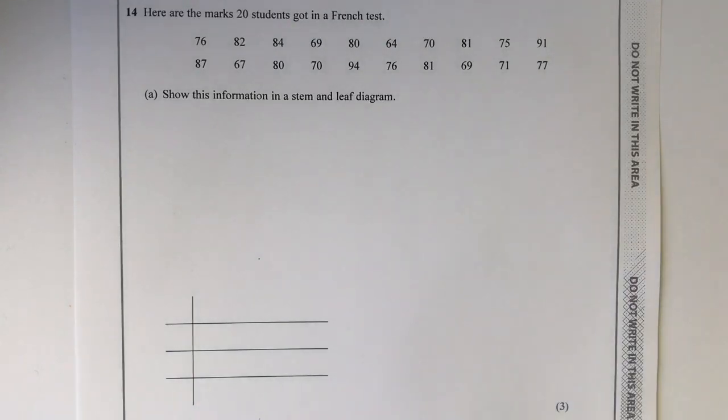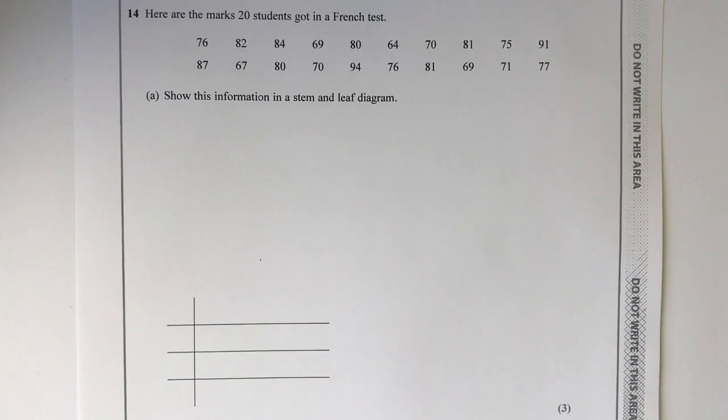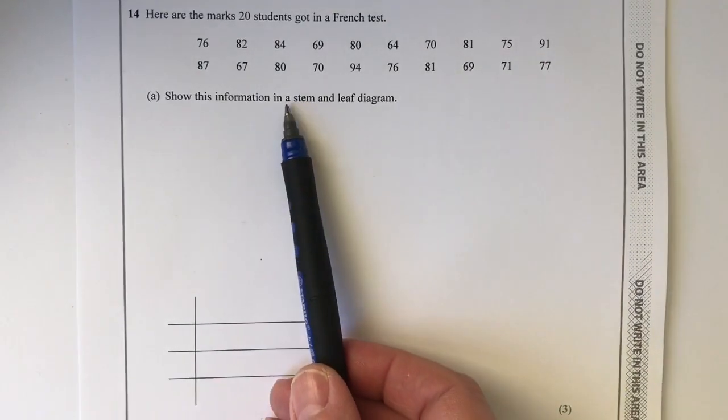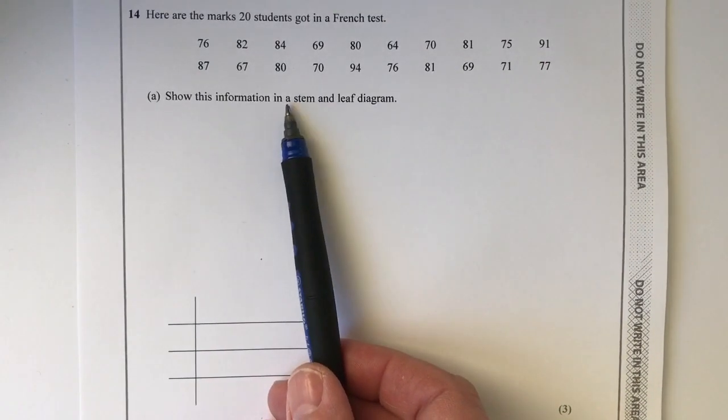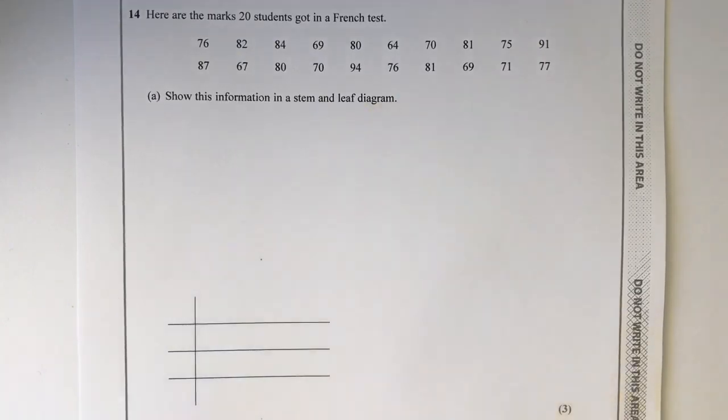The reasoning behind that is that the numbers are not in order. So what we can do is create a stem and leaf diagram, and then we put the numbers into order. So maybe the question itself isn't quite correct. It says show this information in a stem and leaf diagram, but it should be an ordered stem and leaf diagram.